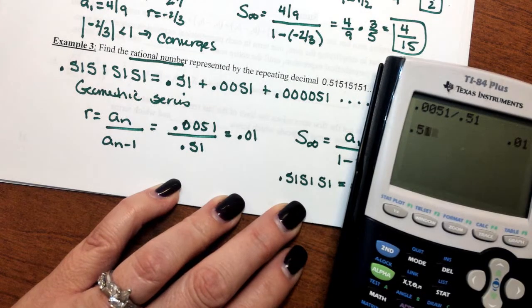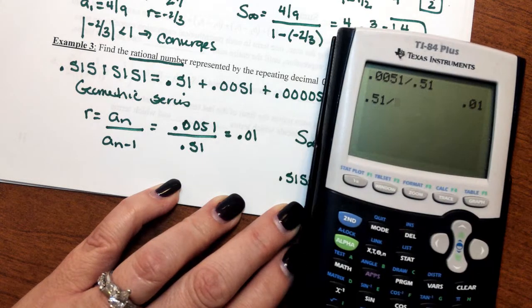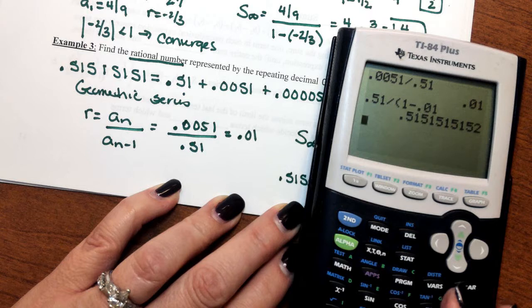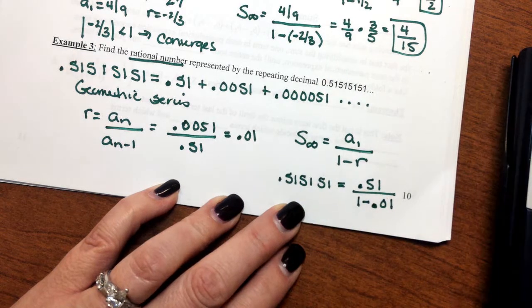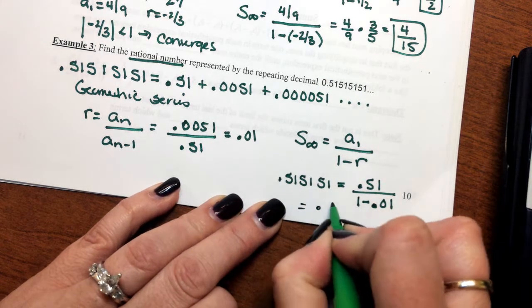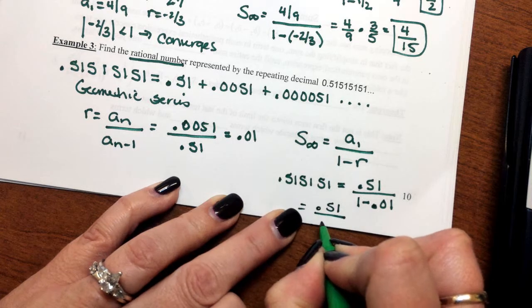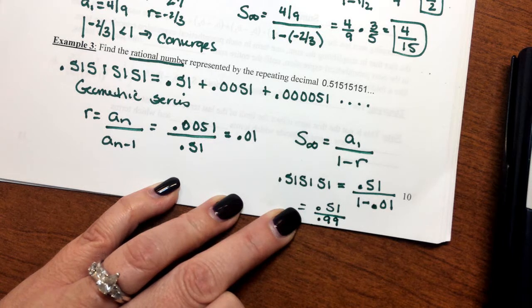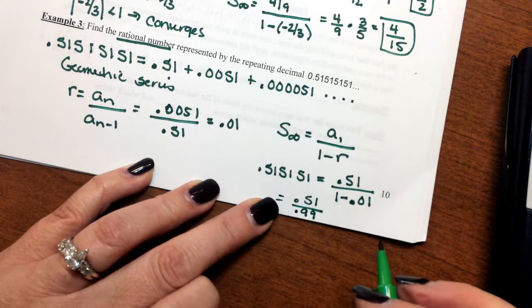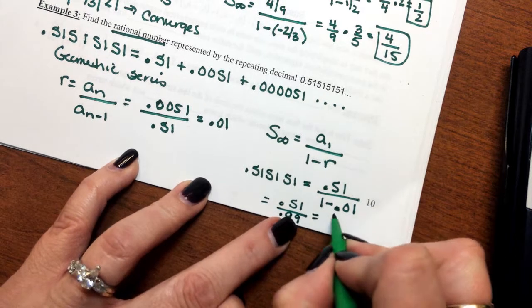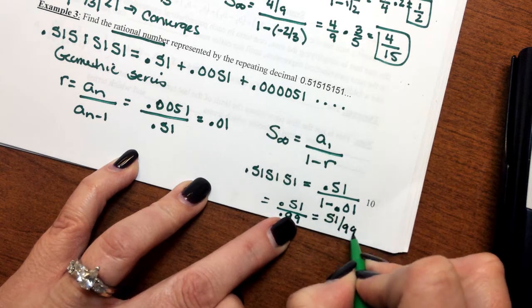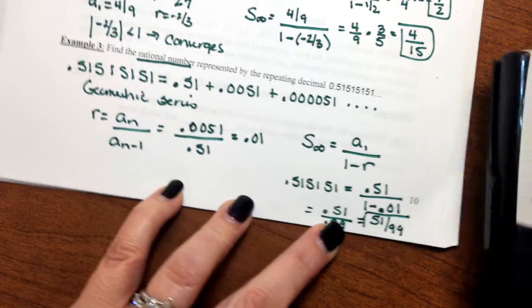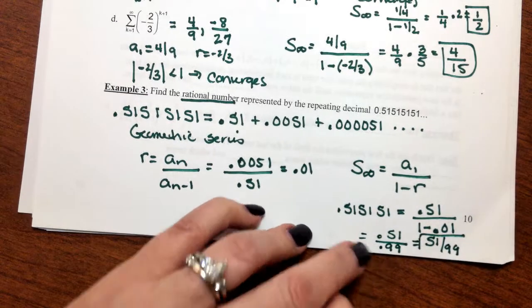So if I take 0.51 and divide it by 1 minus 0.01, that gives me 0.51 divided by 0.99. And that gives me the fraction 51/99.